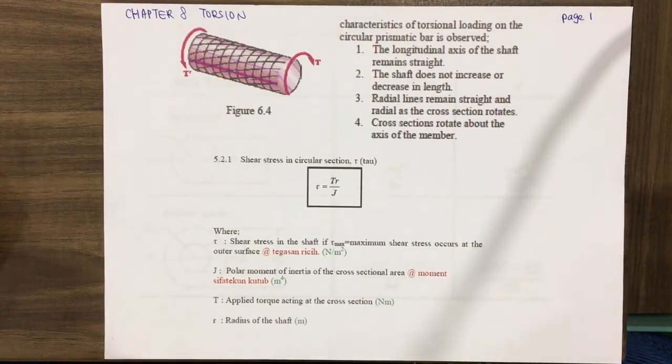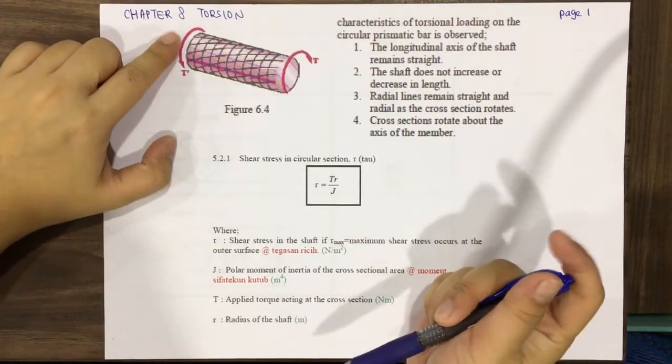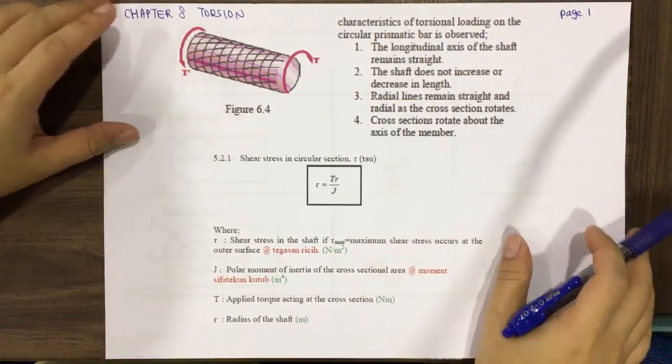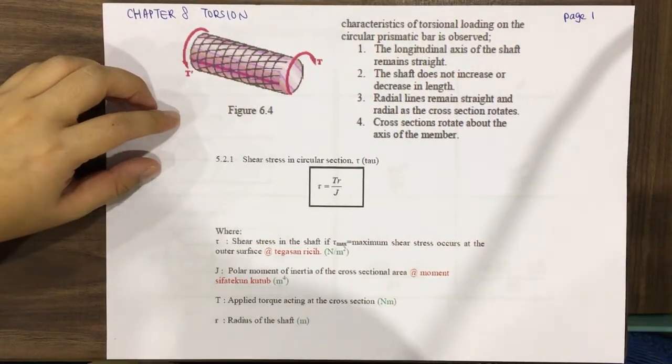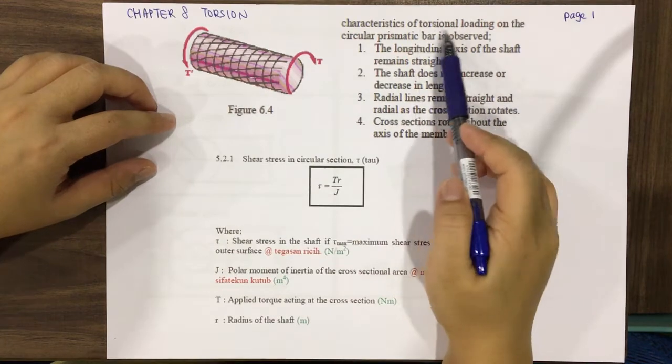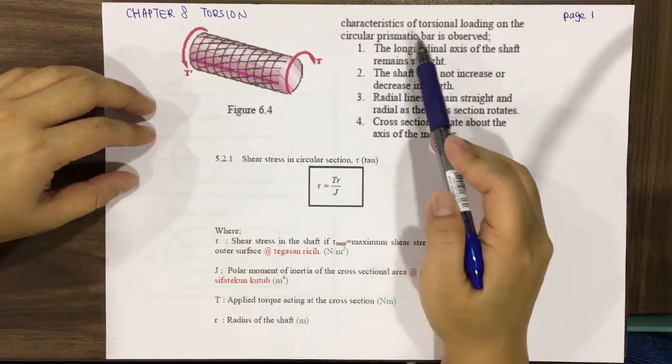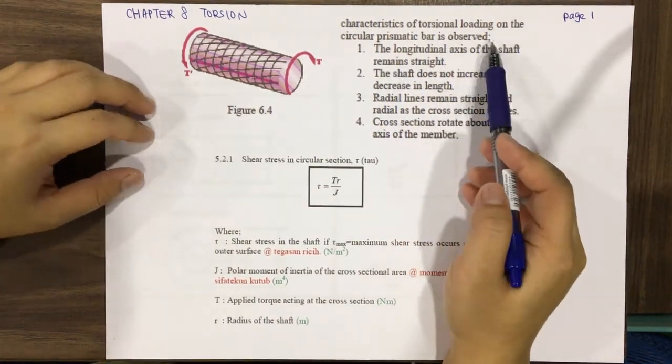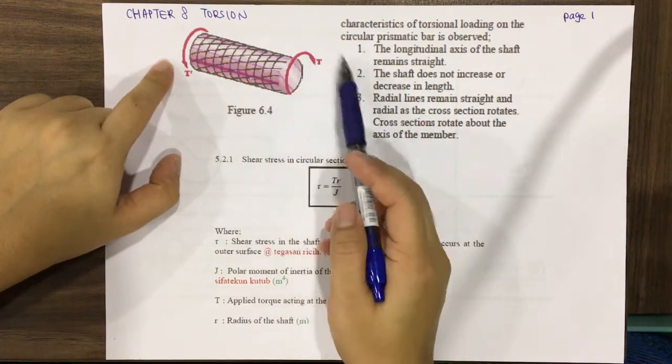Okay guys, so today we are going to learn about chapter 8, which is about torsion. So from here we go to the theories a bit. The characteristics of torsional loadings on a circular prismatic bar are observed. You can see that here are the torsions.